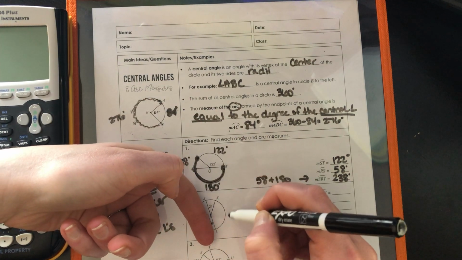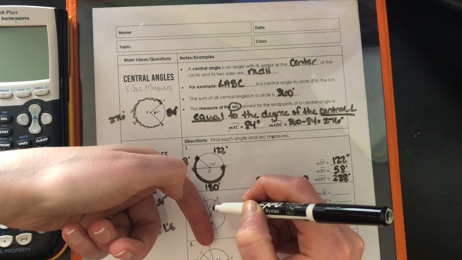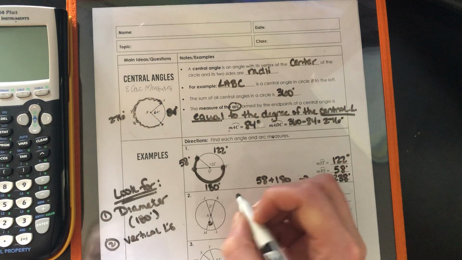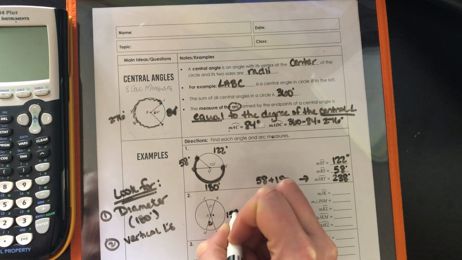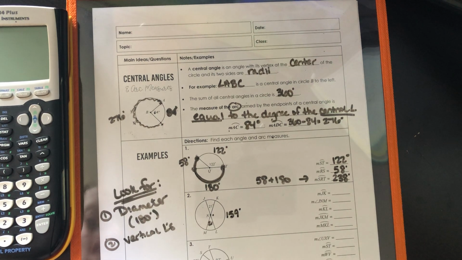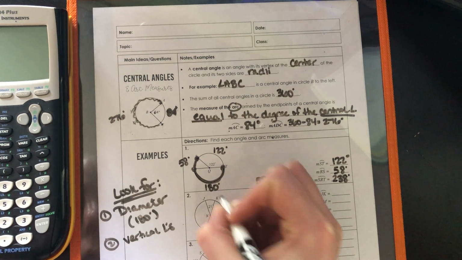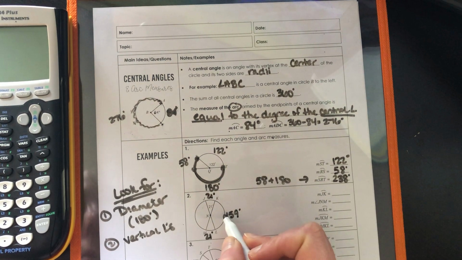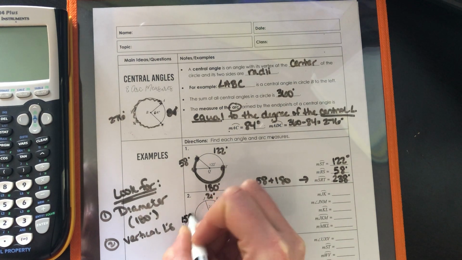So if I do 180, diameter, makes a semicircle. 180 minus 21 is 159. So my central angle is 159, therefore the arc is 159. If you look on the right, notice most of them are arcs. But if they say angles, it's going to be the same degrees, because central angle is equal to the arc. So we have 21, 21. This is vertical to each other, so this is also 159.